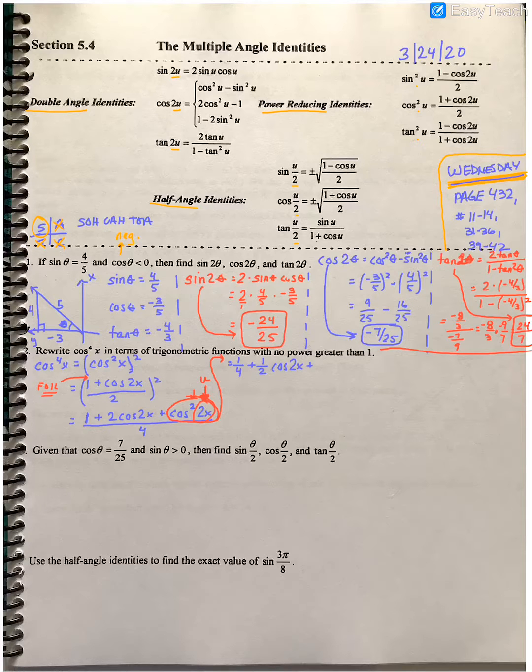And then plus. Now, my 4 goes under my cosine squared 2x, so I'm going to write it out front as a coefficient of 1/4. And now, we have to work with that cosine squared 2x. So again, go back and use the power reducing identity.